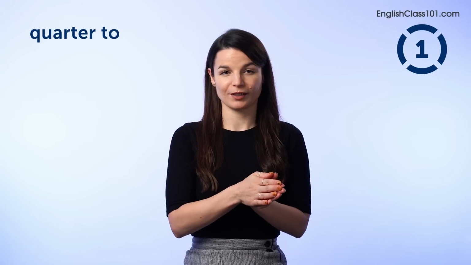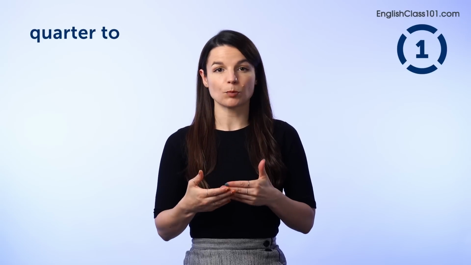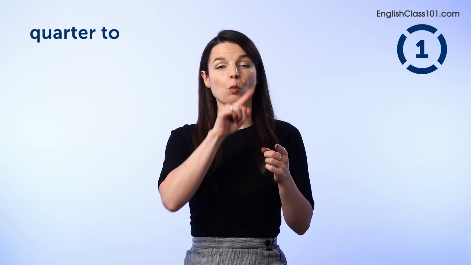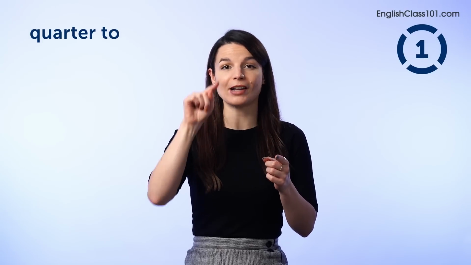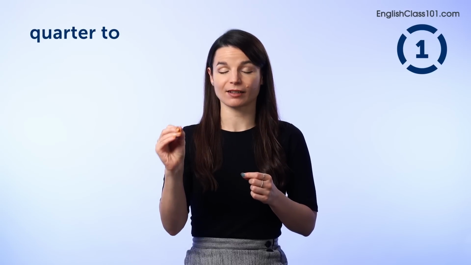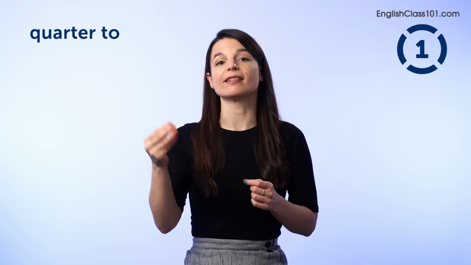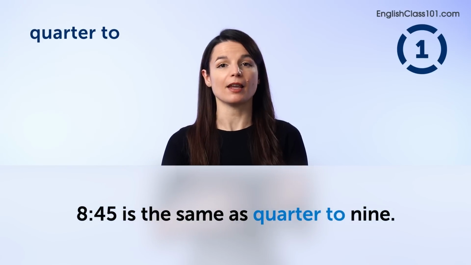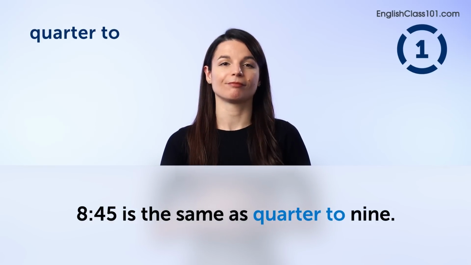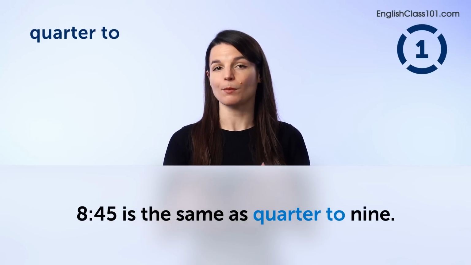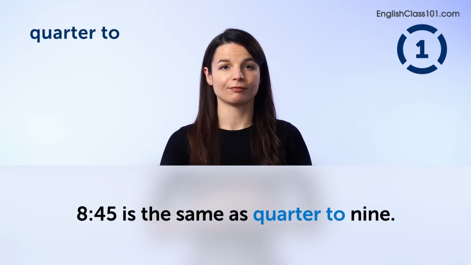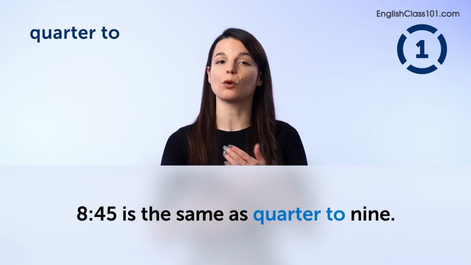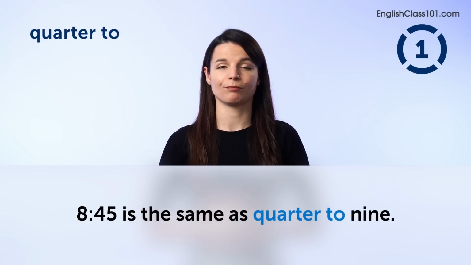Quarter to. Quarter to is an expression we use when we're talking about time. Quarter refers to 1 hour and a quarter of an hour, which is 15 minutes. Quarter to means 15 minutes until. Here's an example. 8:45 is the same as quarter to 9.